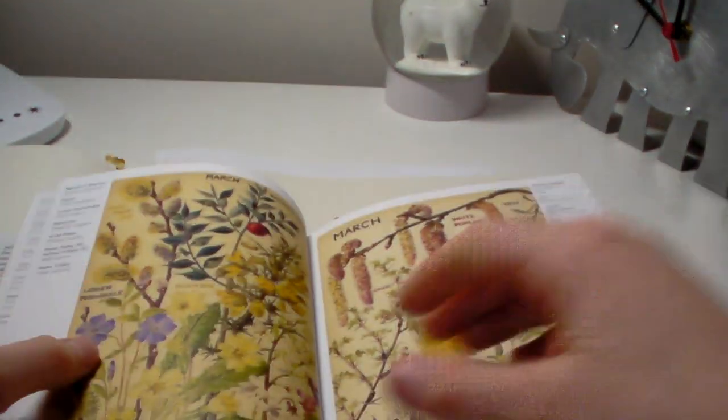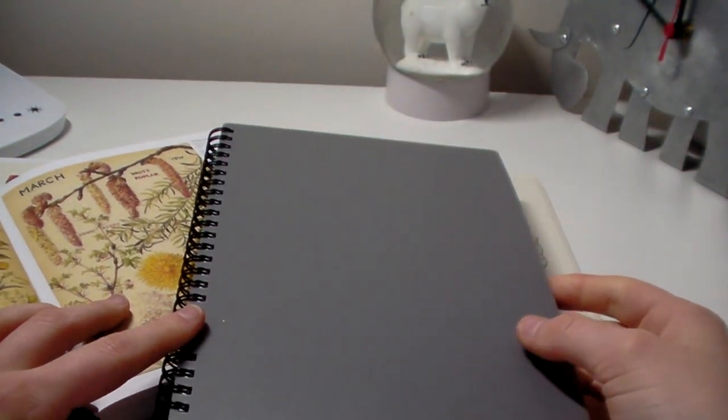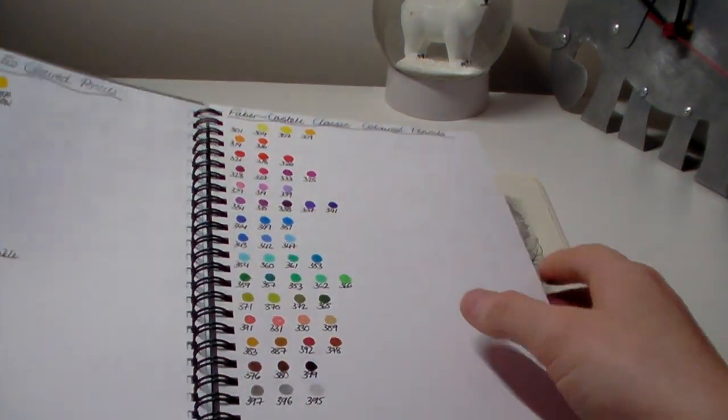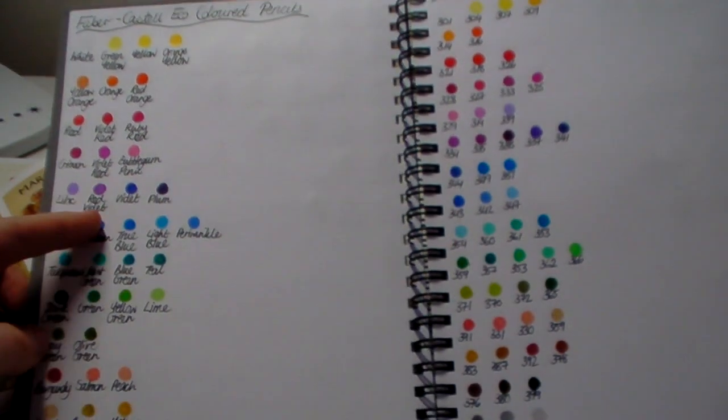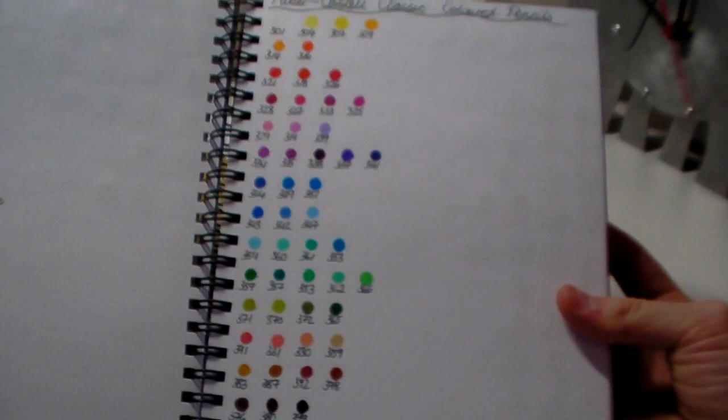And then what I would do, and I really recommend having one of these, is a swatch book. I'm going to do a video of a flip through of my swatch book very soon, but you can go to a particular page and then go from there based on what colours you want. So I think I'm going to focus on my budget pencils for these flowers. I've got my Faber-Castell Eco coloured pencils over here and my classic colour pencils over here.